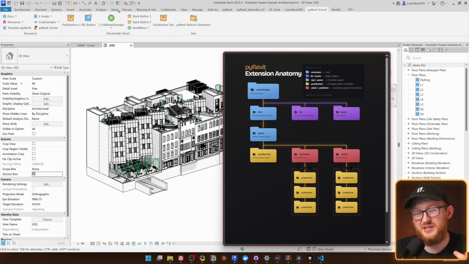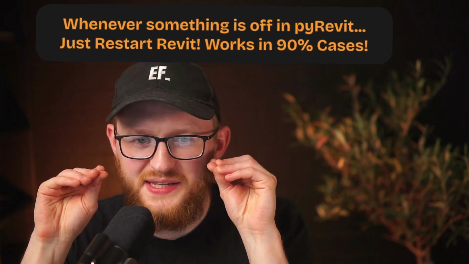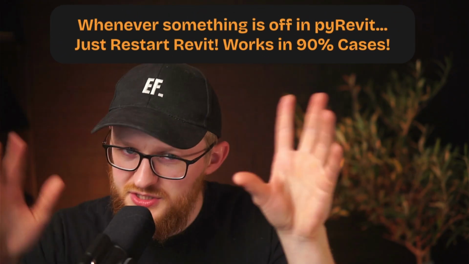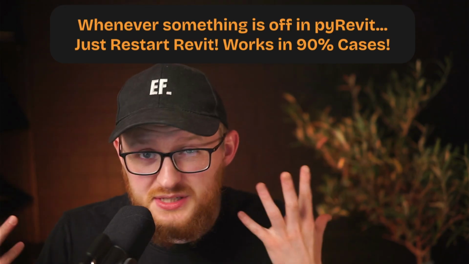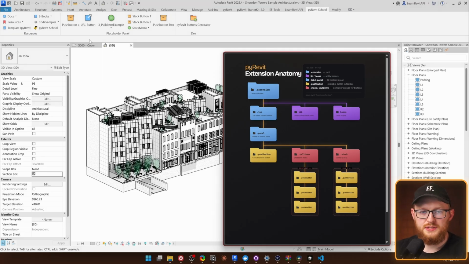So you might need to restart Revit. That's very common. Don't panic. Just like whenever something is not right with the order, position, stacks, and all of that, restart your Revit, see if it works. In 90% of cases, that's going to solve it. Trust me.